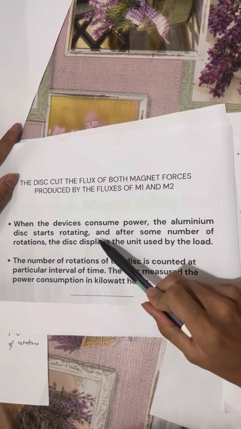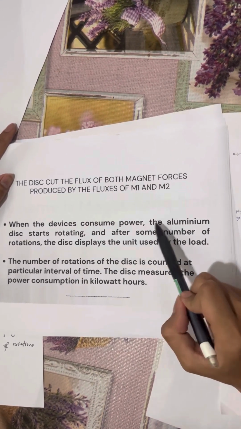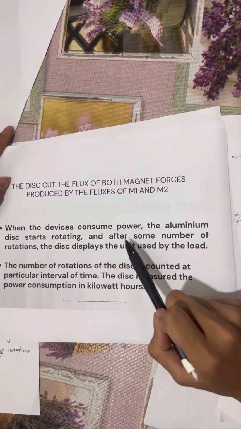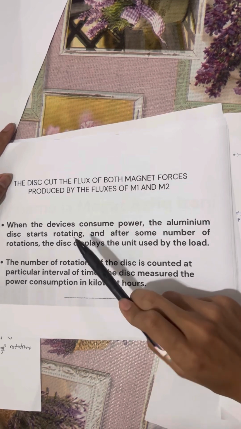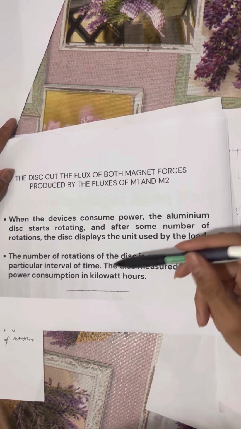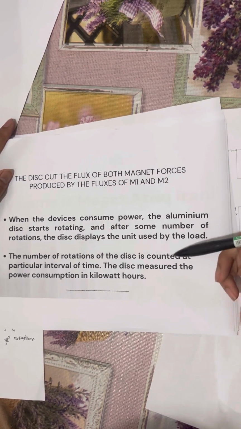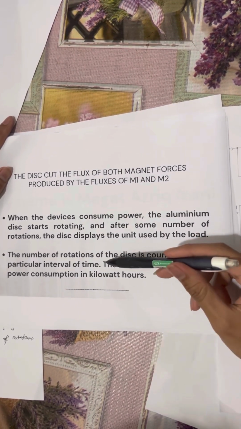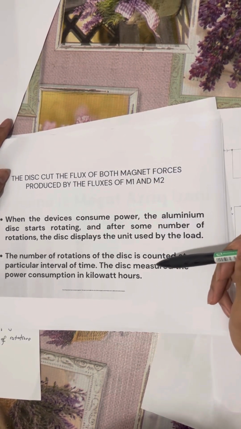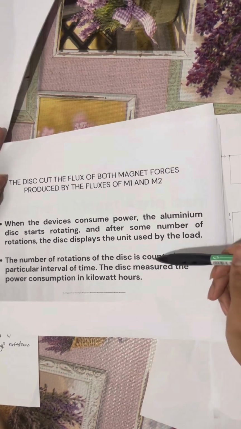When the device consumes power, the aluminium disc starts rotating, and after some number of rotations, the disc displays the unit used by the load. The number of rotations of the disc is counted at a particular interval of time. The disc measures the power consumption in kilowatt hours.